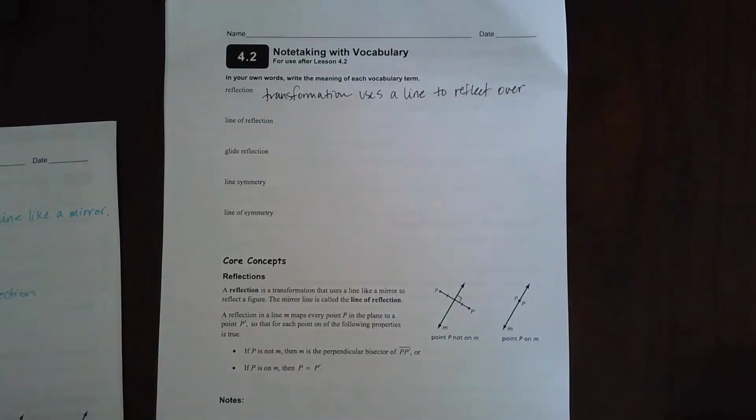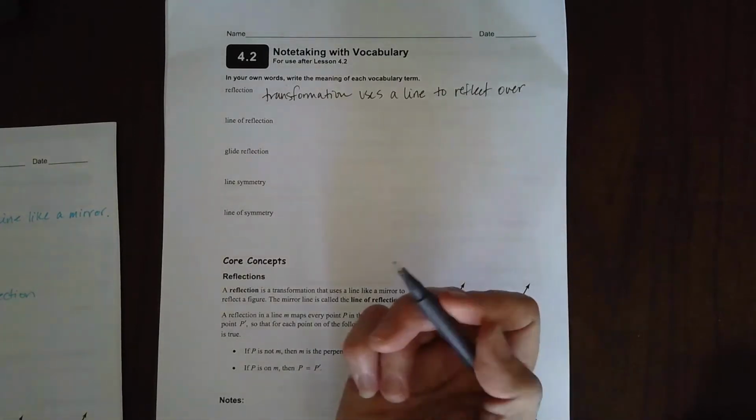Sometimes that reflection line can be the x-axis or the y-axis, but sometimes that reflection line can be any vertical line or any horizontal line, or even any kind of linear equation, like y equals x and y equals negative x. We're going to speak about some really specific examples when it comes to reflection lines, and there are some specific rules that I want us to know when it comes to reflecting over these lines. Okay, so a line of reflection is that line that you're reflecting over.